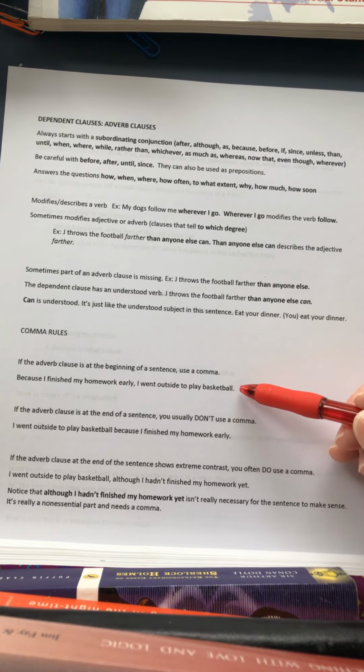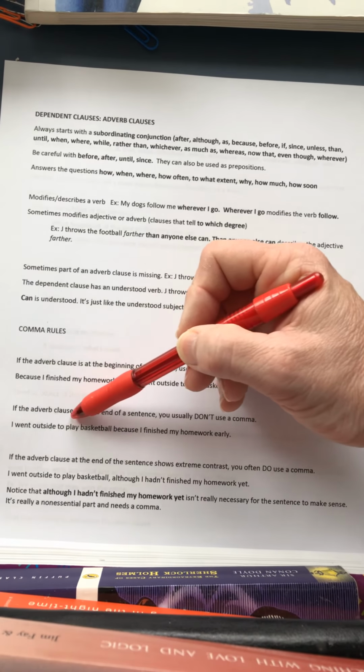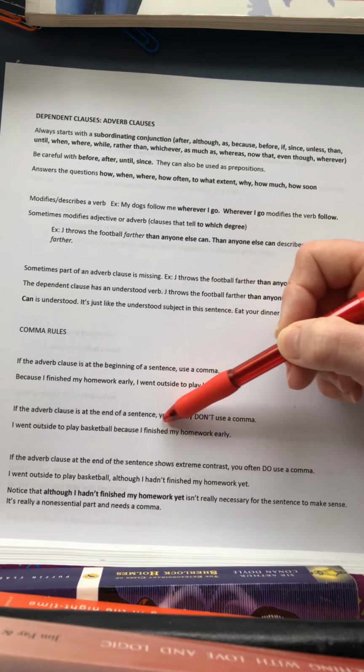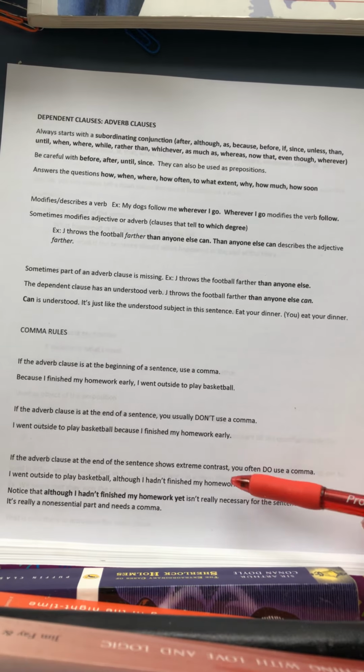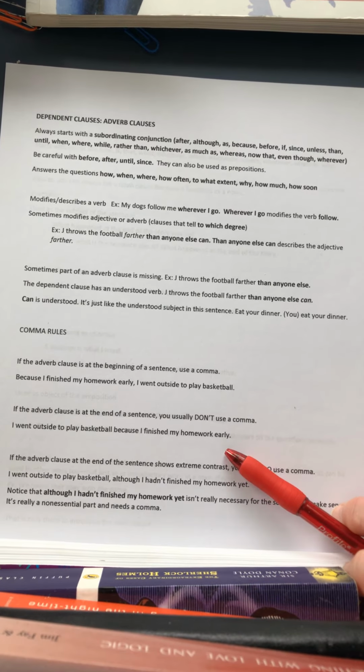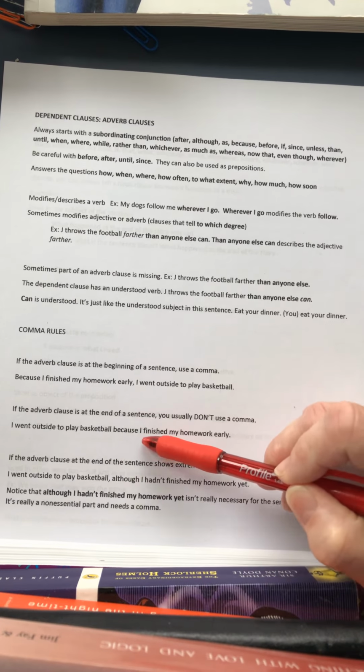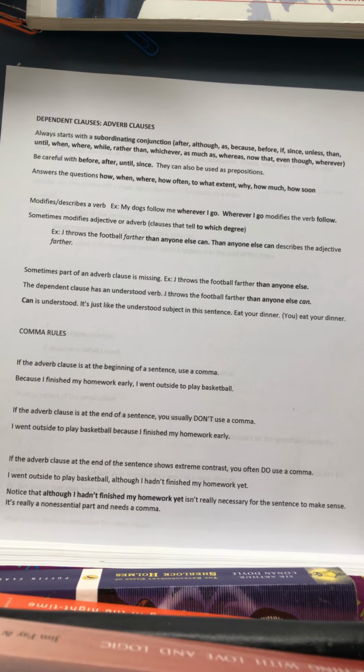If I had the same sentence and rearranged it, I went outside to play basketball because I finished my homework early. So, with this one, you do not put a comma before or after that because. There's no comma at all.